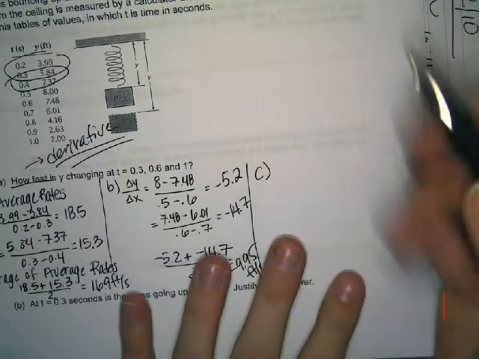Meaning your distance is increasing. So if your distance is increasing, then the mass, since it's attached to the ceiling, would be going down. So it's on its way down. So the mass is going down. We'll just end it there. So the mass is going down.